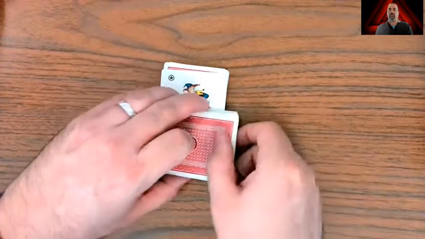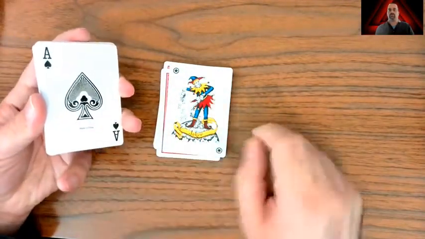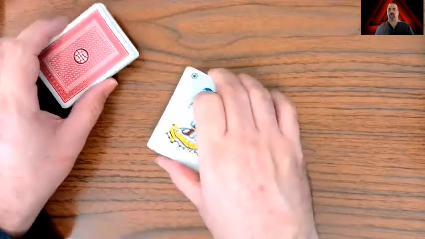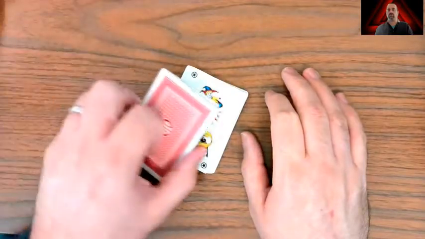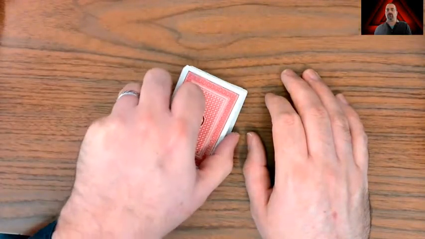I'm putting together the card you drew along with this card that was originally, before I cut it, on the bottom of the deck. So the one on the bottom gets sat on top. As long as I know what card was on the bottom, then I'm automatically going to know which card is next to the one you drew.